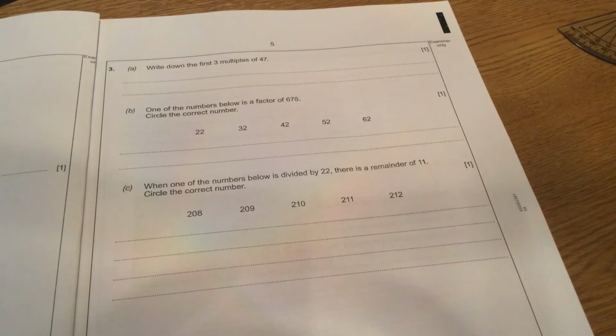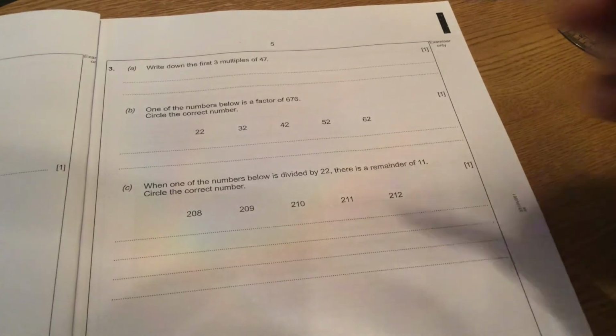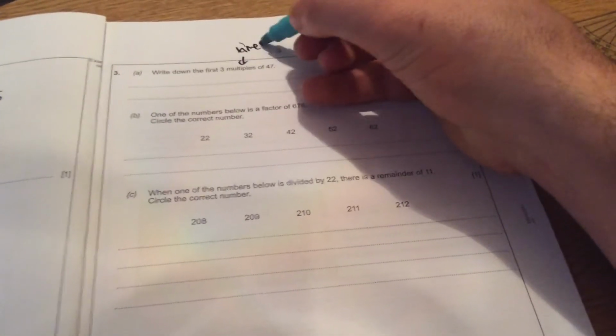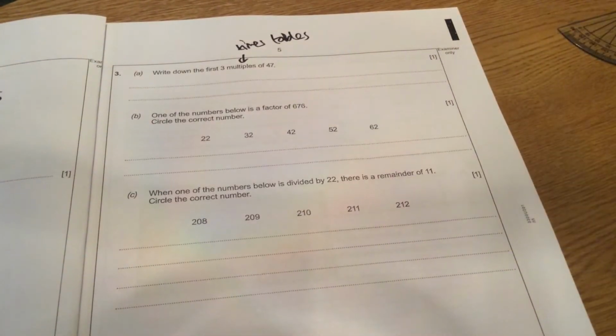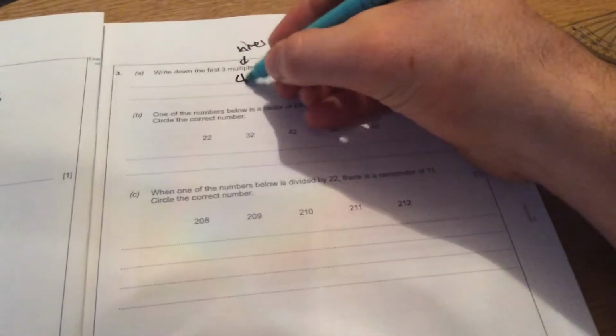On 3A, write down the first 3 multiples of 47. The important bit here is that word, multiples. That word means times tables. So they're asking us to write down the first 3 numbers in the 47 times table. The easy one first is 47.